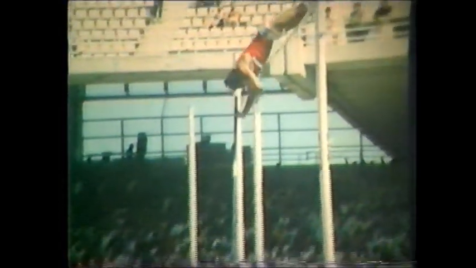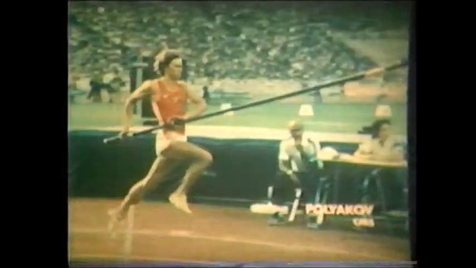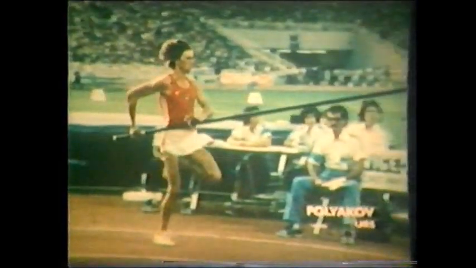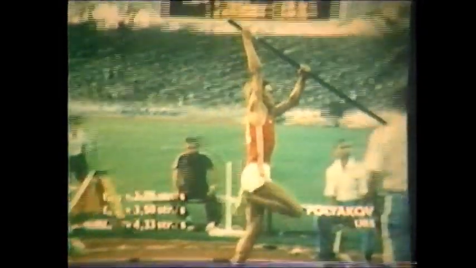However, the success of the performance starts being determined by the approach run. The best vaulters achieve speeds varying between 9.2 and 9.6 meters per second. The way the speed is made use of depends on the stride rhythm before takeoff, expressed by the momentary rate of the final 3 strides of the approach run.